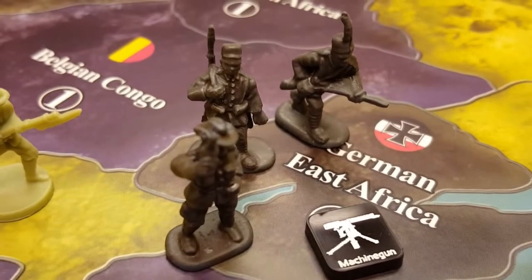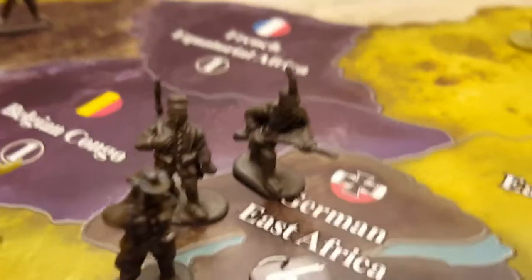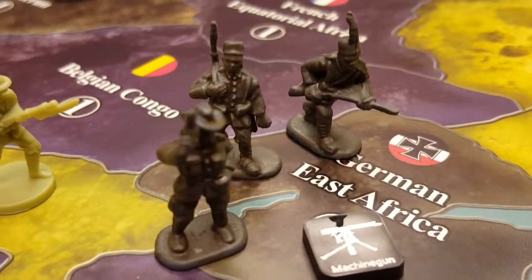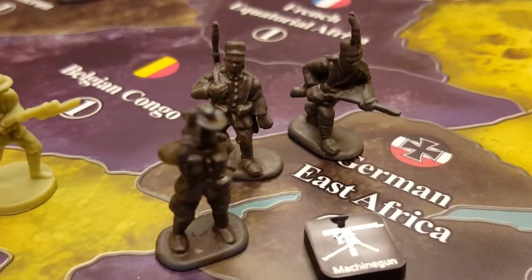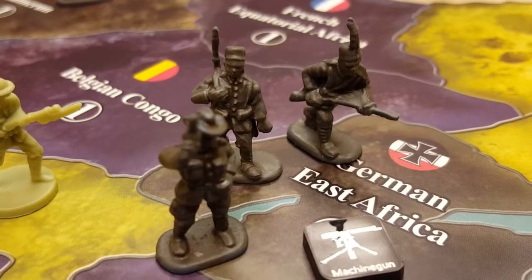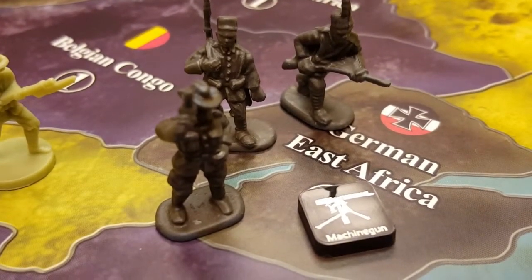So Vorbeck led quite a few colonials, and they were very loyal to their German masters, but I believe in part because they were paid well. So perhaps some of that loyalty was bought and paid for. But it did work out because the campaigns in East Africa did extend again to the very end of the war.